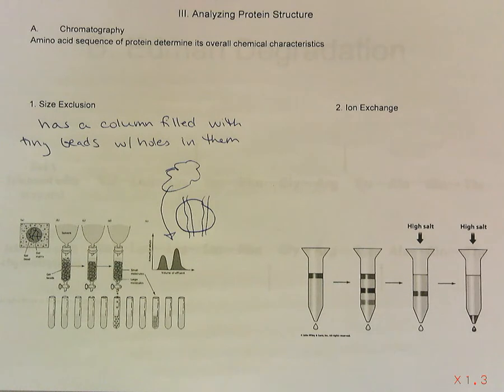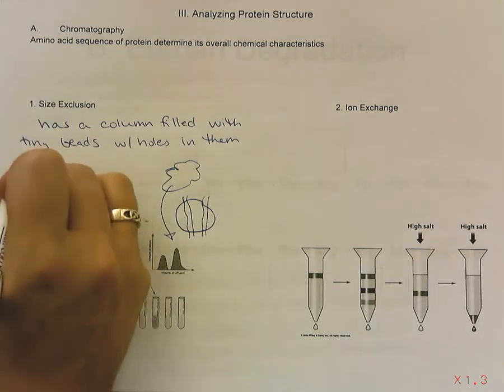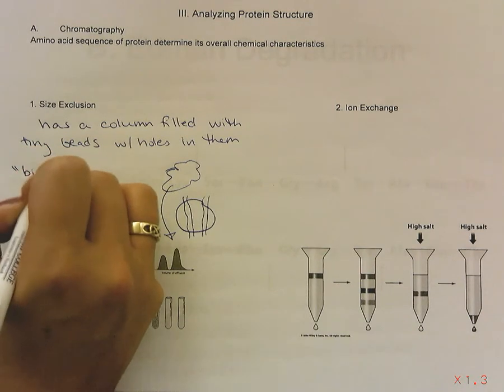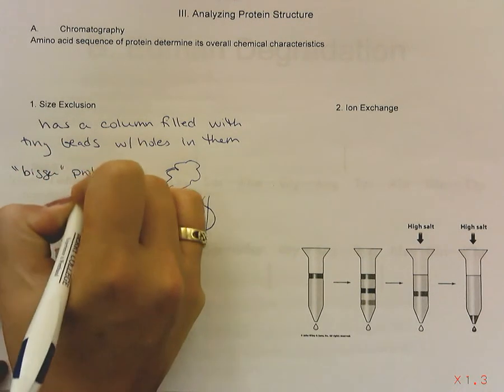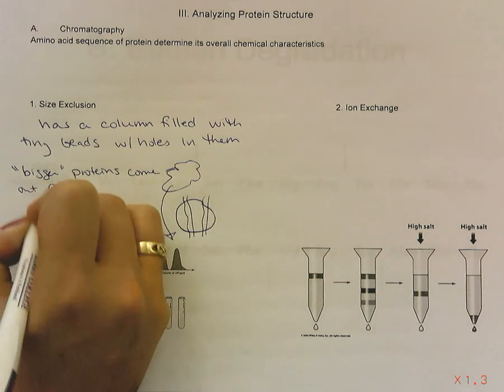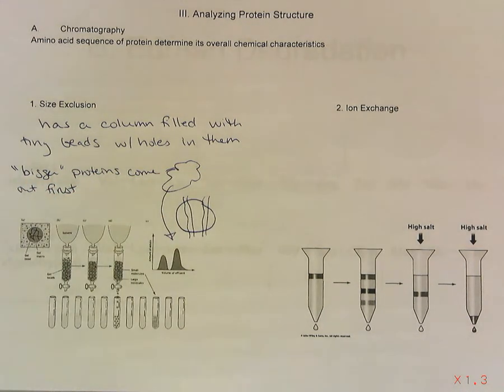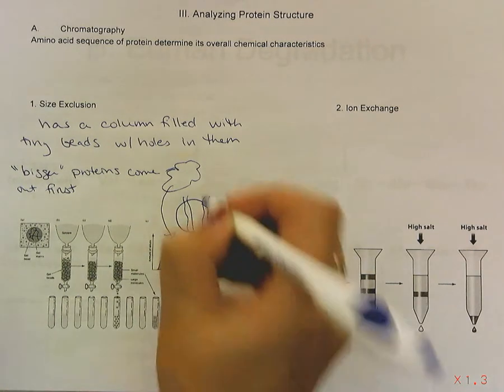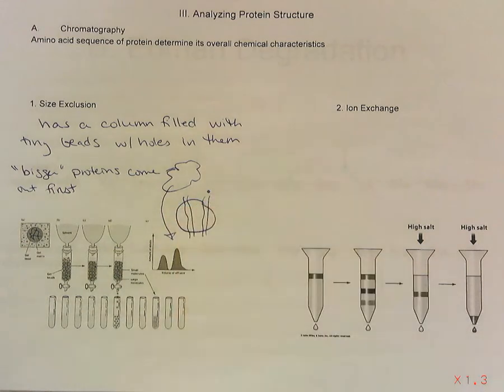No, it's going to go around. Based on that, is it going to come out fast or slow? Fast. Bigger proteins come out first, because they can't go through the hole, so they're just going to go around. And what about my little tiny protein? It looks like a dot.